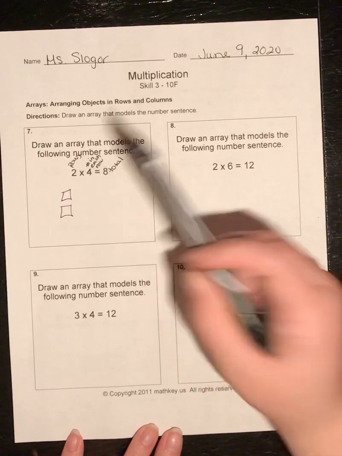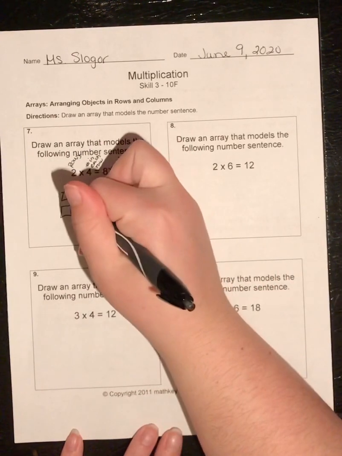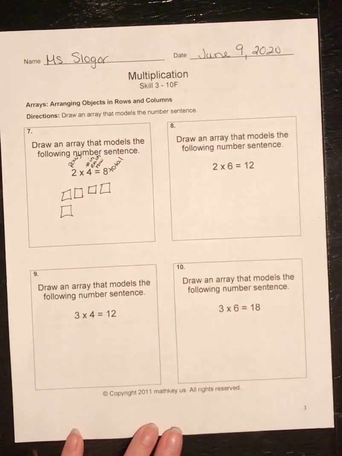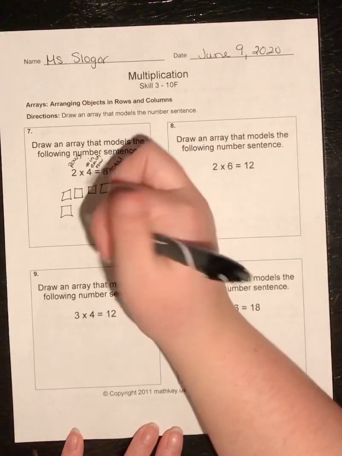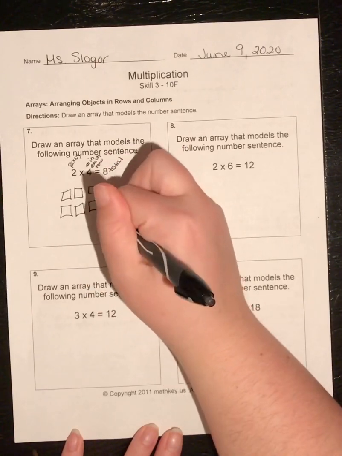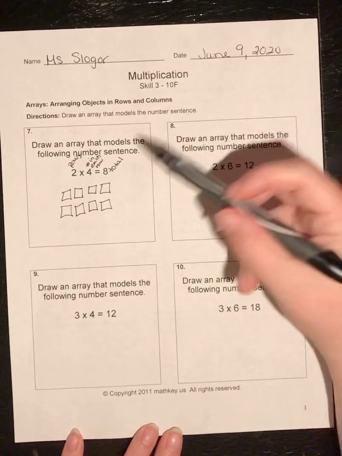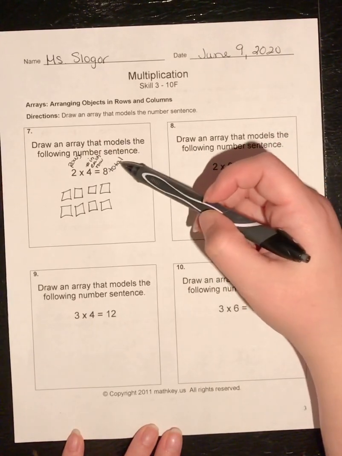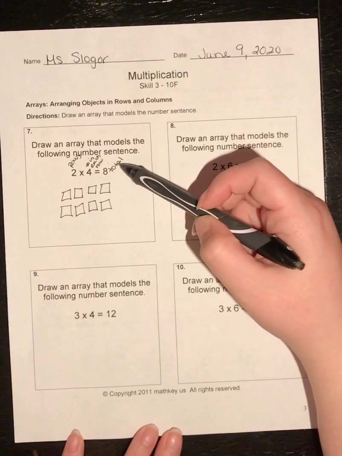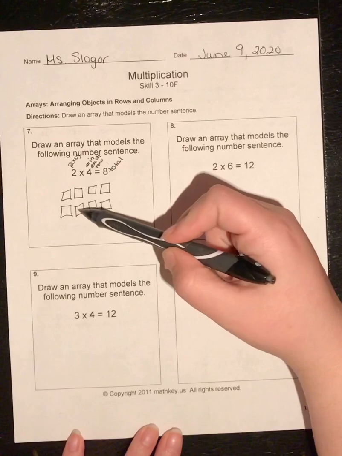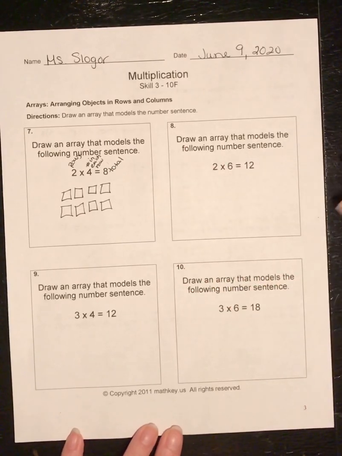So we need a total of 4. We already have 1, so we just have to go 1, 2, 3, 4. We have to do that for both rows. So then we have to do it again. So we've got 1, 2, 3, 4. Then in order to check this, we check do we have 8 total? Remember, this is our product. Do we have a product of 8? 1, 2, 3, 4, 5, 6, 7, 8, and we do.